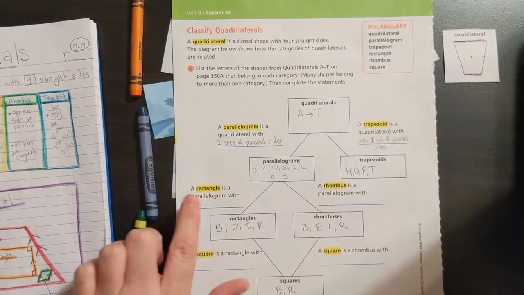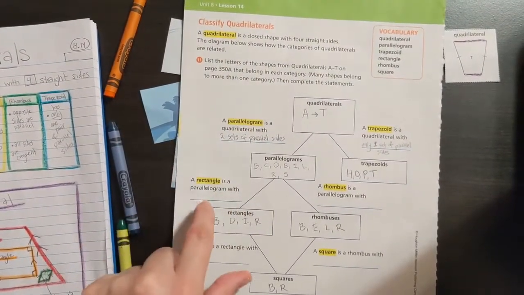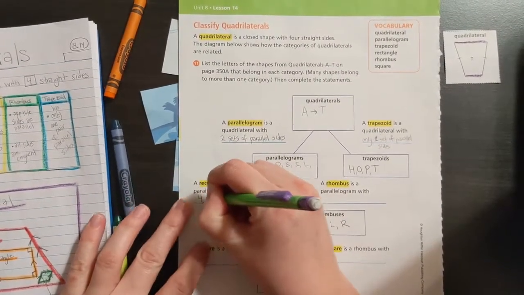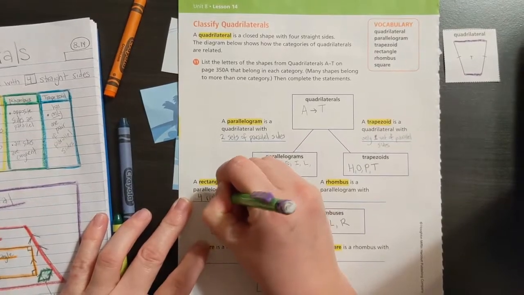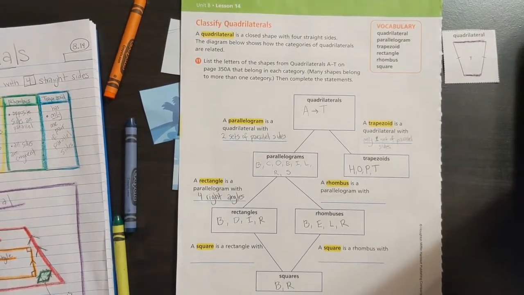Let's answer about a rectangle. A rectangle is a parallelogram, so I already know it has two sets of parallel sides with, should we say this, 4 right angles. That was really easy to find. There's a couple different things you could be writing on these lines, but this just helps us narrow it down.